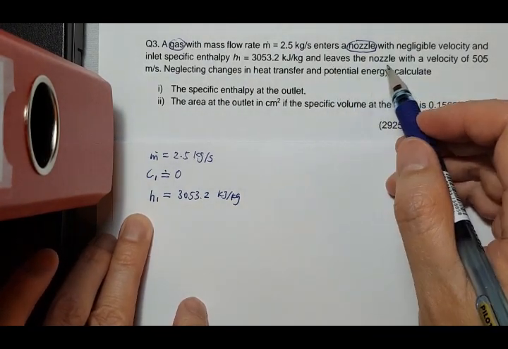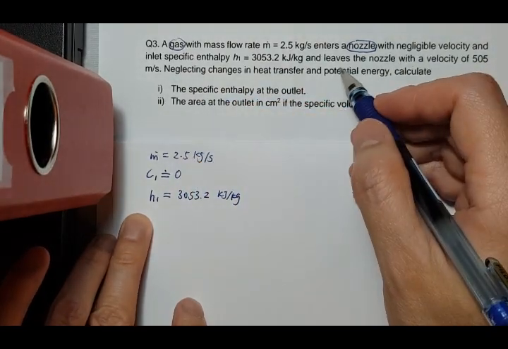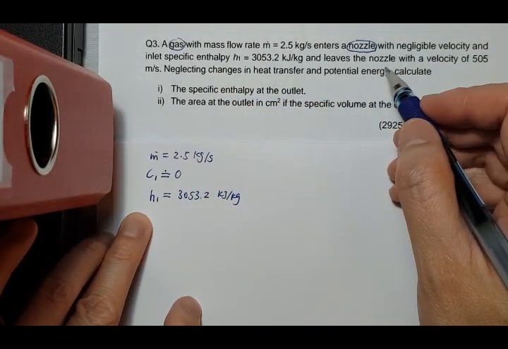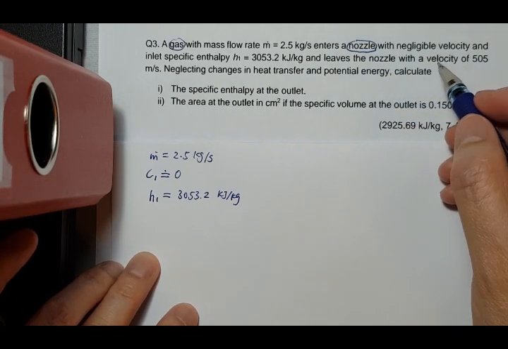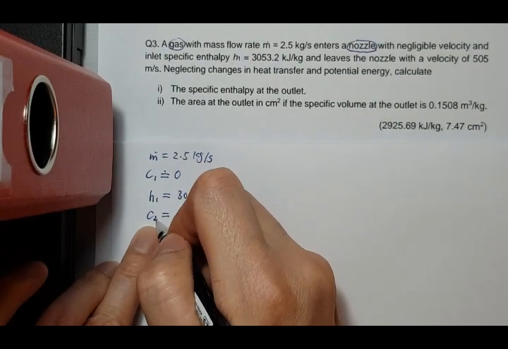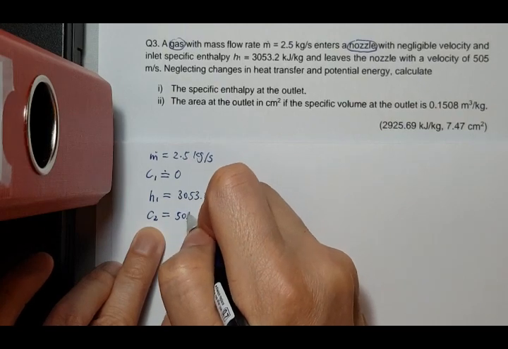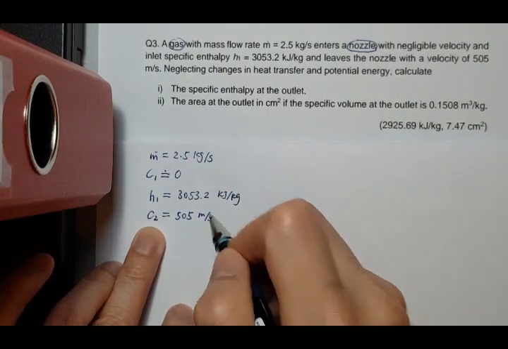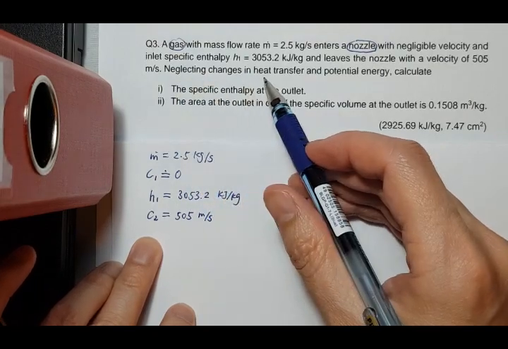And leaves nozzle, so every parameter followed by the phrase leaves nozzle is about the outlet, so the velocity at the outlet. We use subscript 2 for anything about the outlet, 505 meter per second.